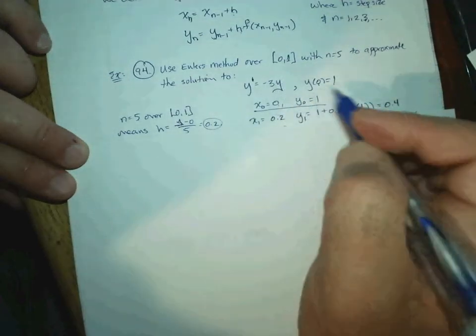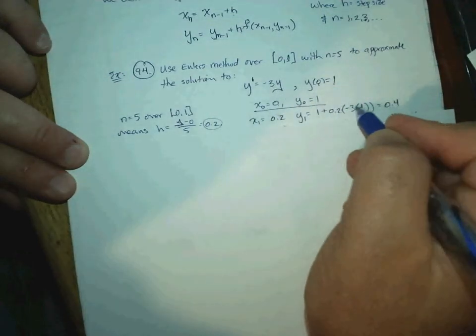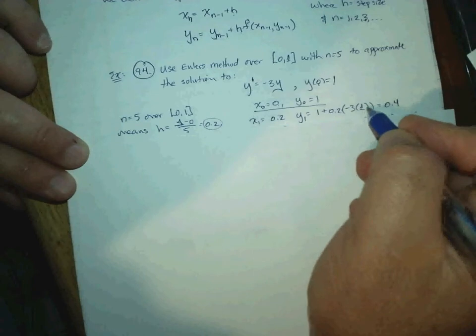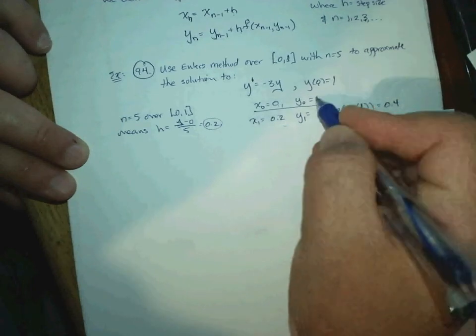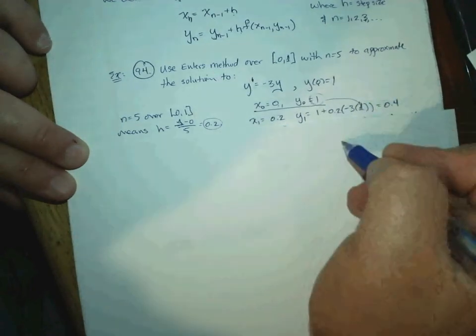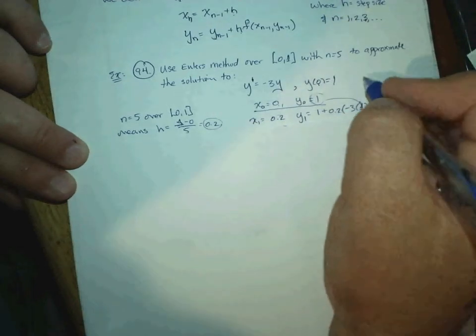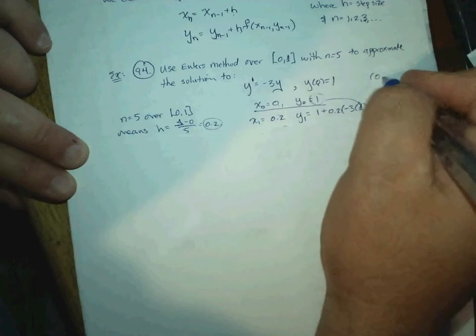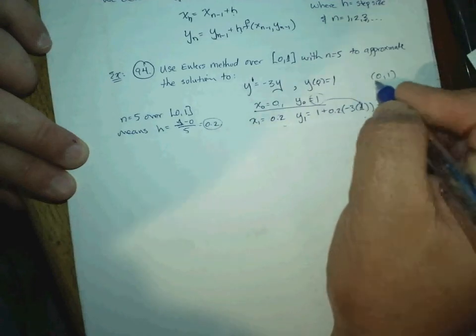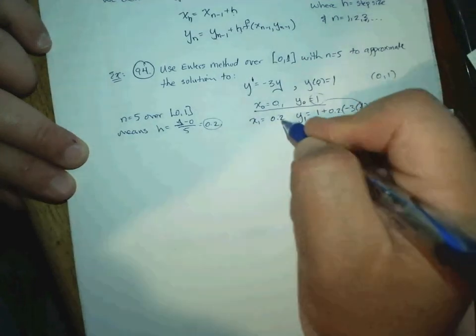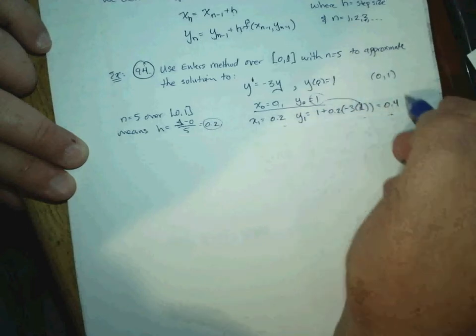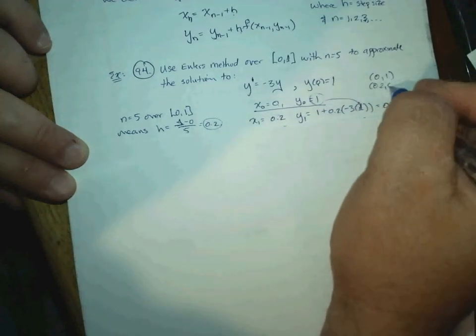So the function, again, is negative 3y. That's telling us the slope. So that's negative 3 times the initial y value from above, y naught. And that evaluates to 0.4. Okay, so we started at the point 0, 1, and the first iteration of this gets us to the point 0.2, 0.4.